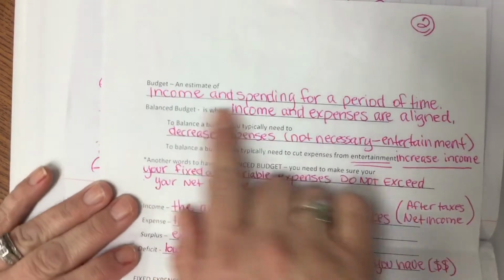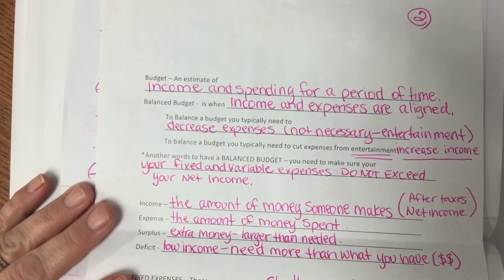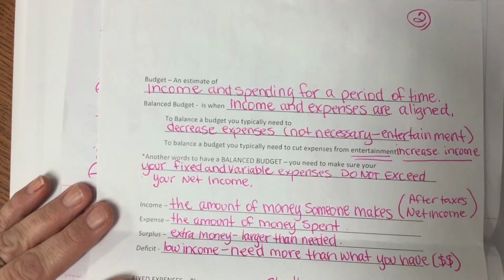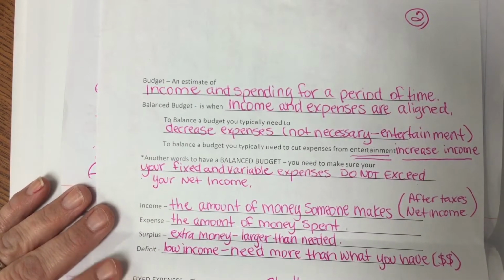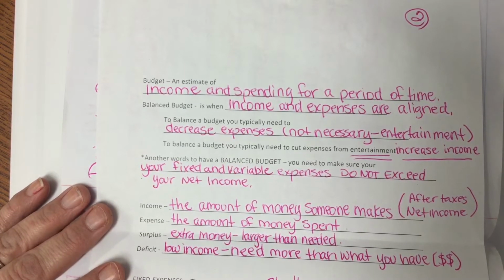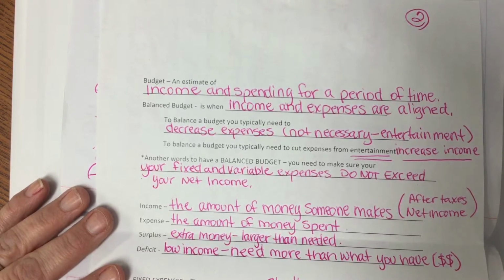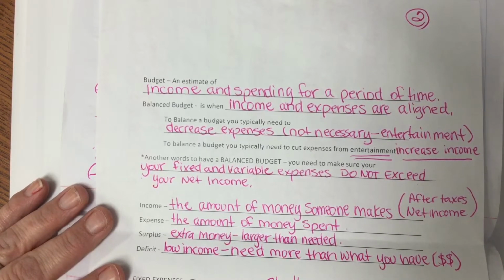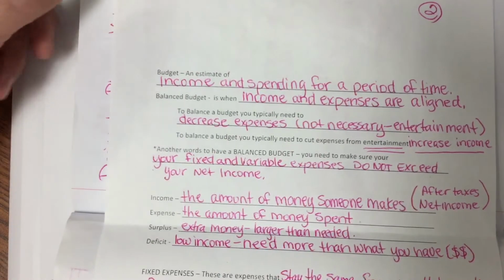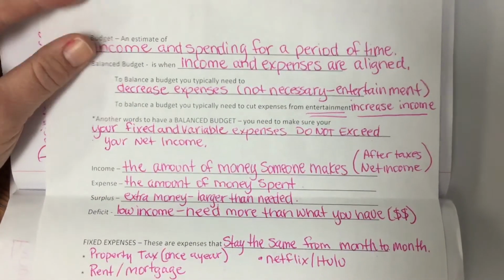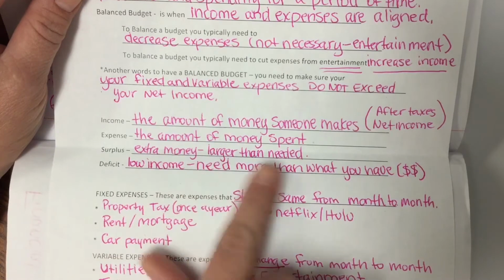Then you've got your budget, which is income and spending for a period of time. Remember, to balance the budget, your income and expenses need to be aligned. In other words, to have a balanced budget, everything must be even. You want your fixed and variable expenses to not exceed your net income. All right. Expenses are the amount of money you spend.